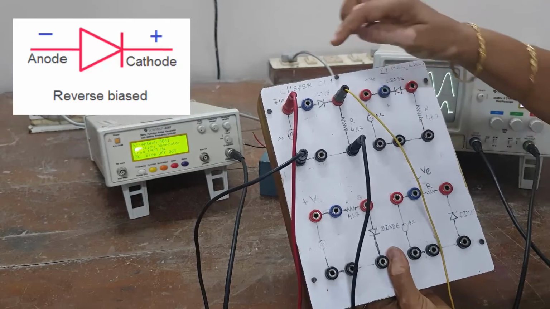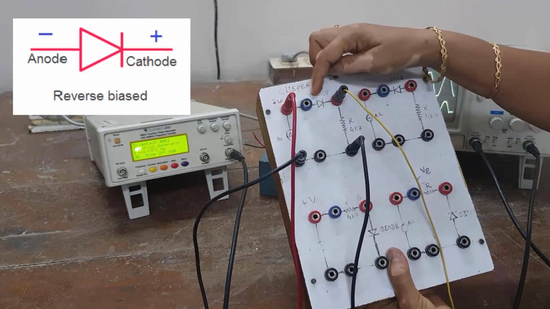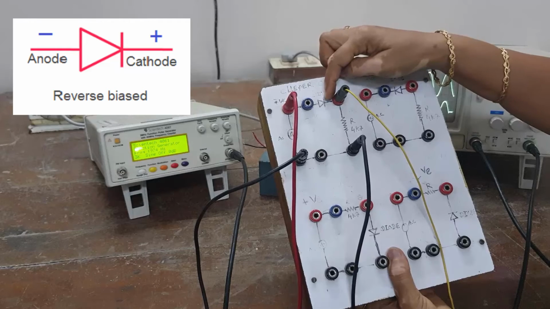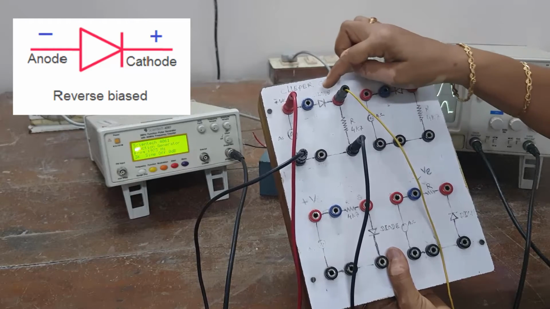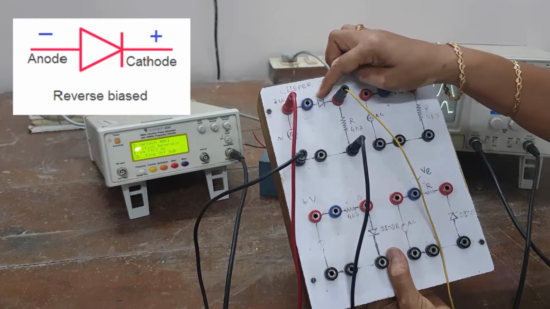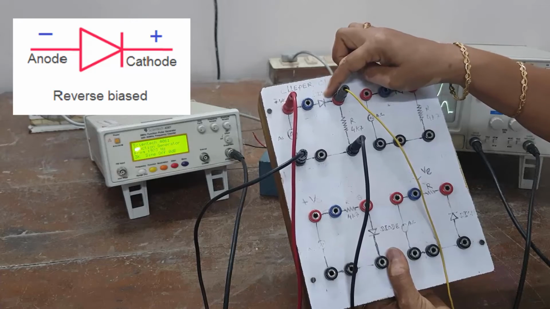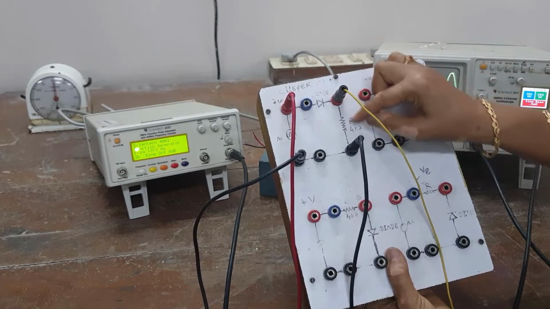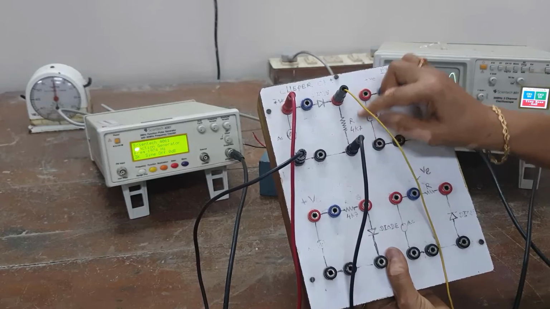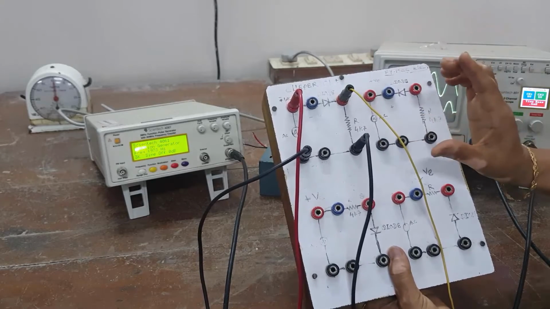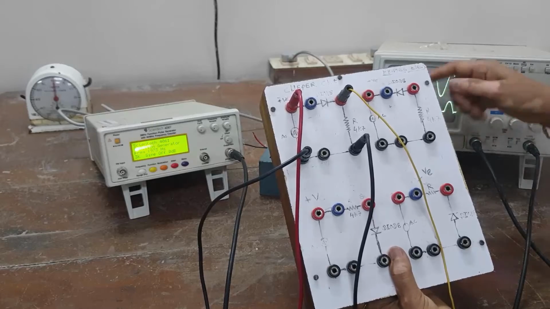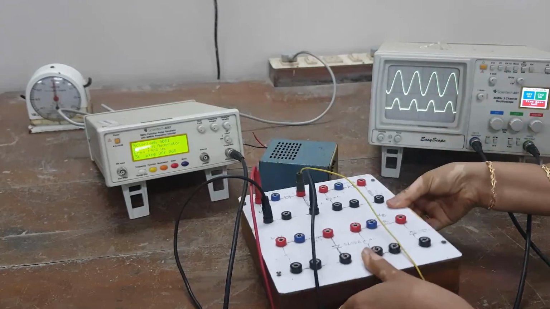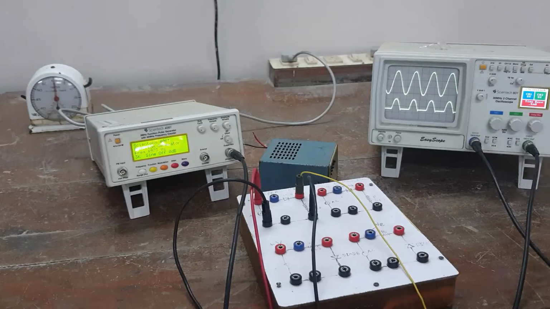But when the negative half cycle comes, the diode becomes reverse biased and current will not be flowing through the diode, or it will not be conducting. So we will not get any current through the resistor R, and we will not get any output. That is why that portion is clipped off. Okay, so that is the experiment.